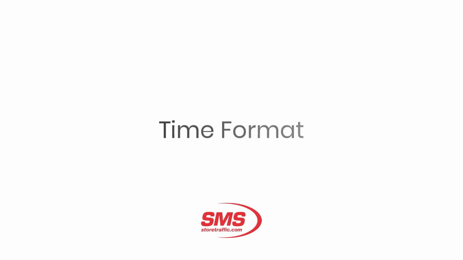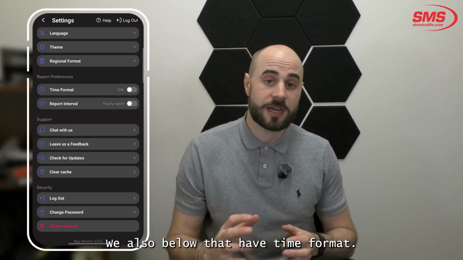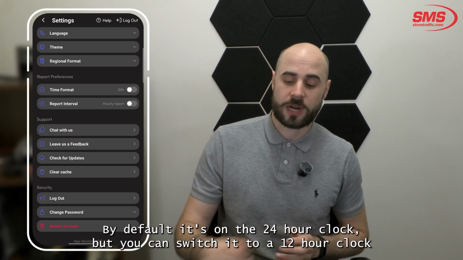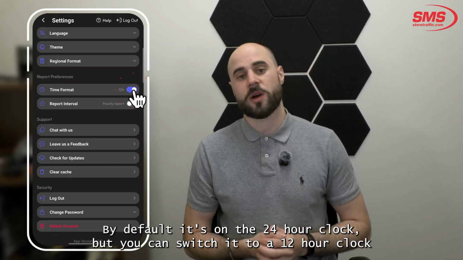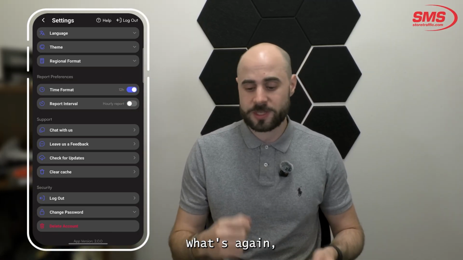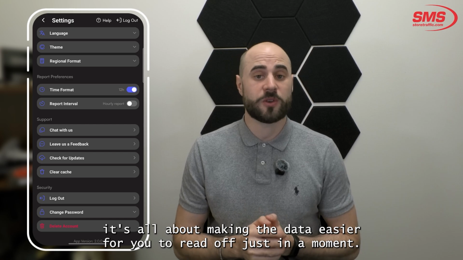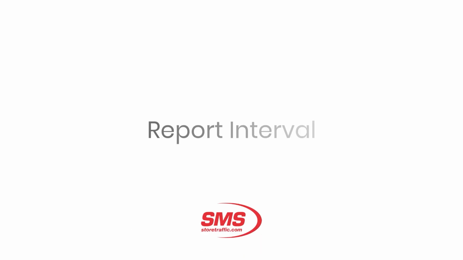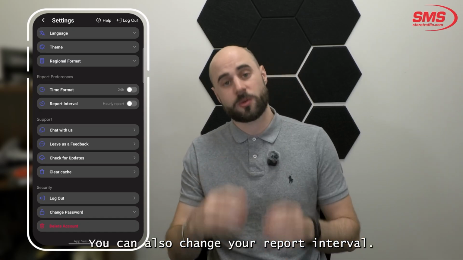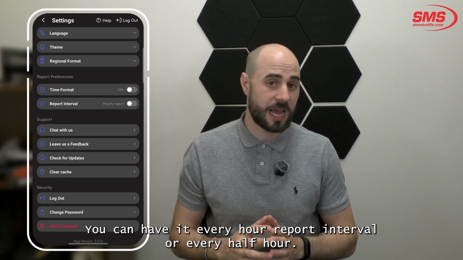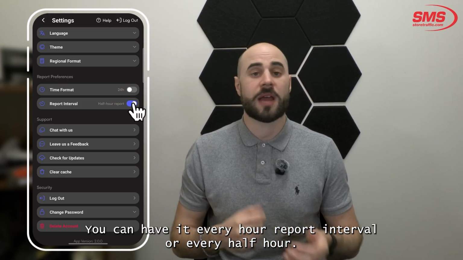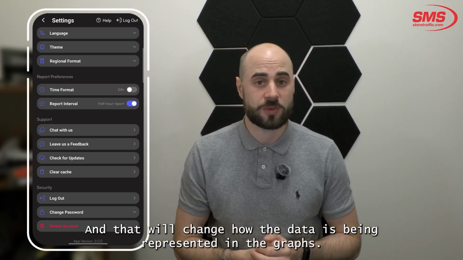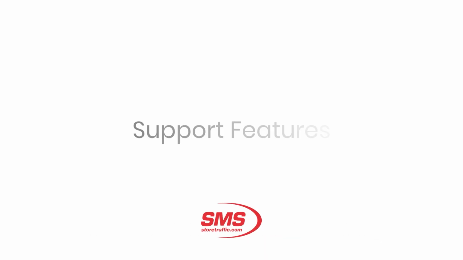We also below that have time format. By default, it's on the 24-hour clock, but you can switch it to a 12-hour clock if that's what you prefer. Once again, it's all about making the data easier for you to read. You can also change your report interval. There's 2 settings. You can have it every hour report interval or every half hour, and that will change how the data is being represented in the graphs.